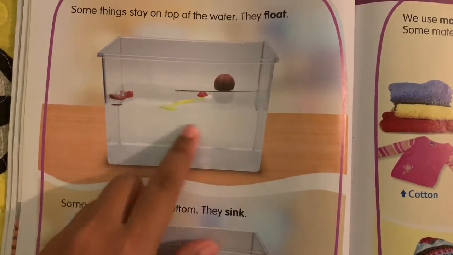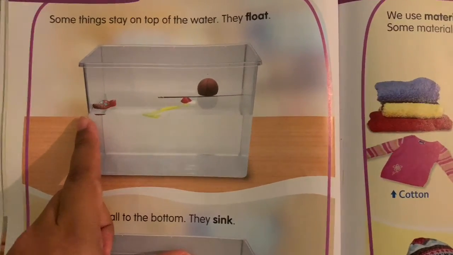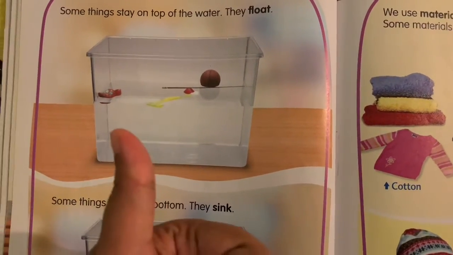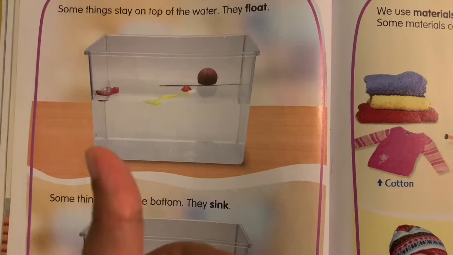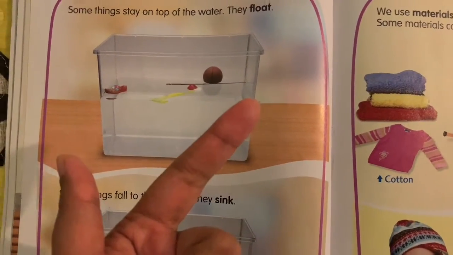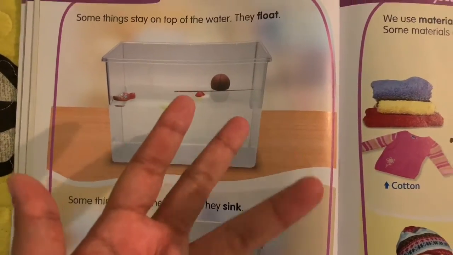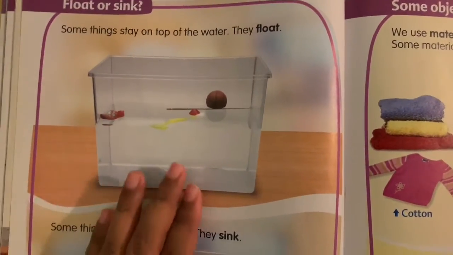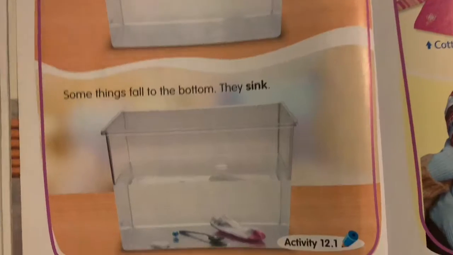Apart from these, there are many other things that float in the water. For example, plastic bag, what else? Plastic spoon, the newspaper, tissue paper. If you put them in water, they will float. Okay, next one. Moving on.